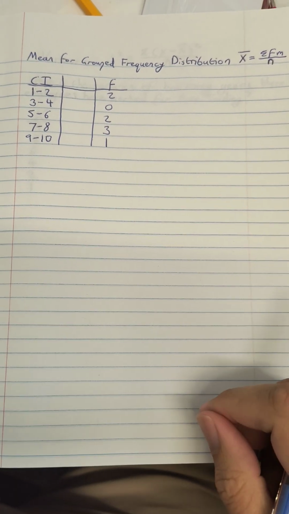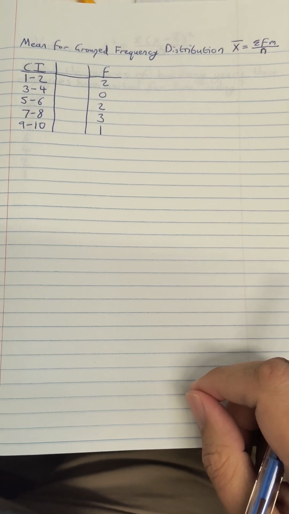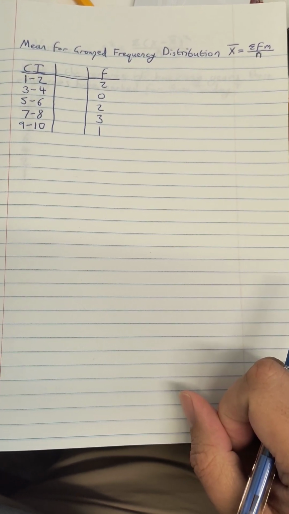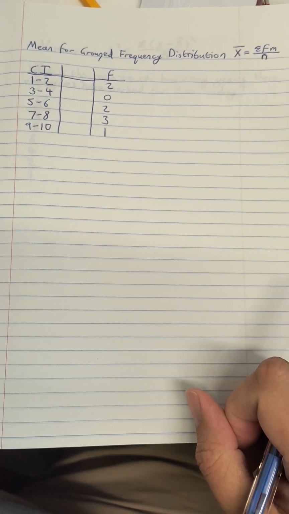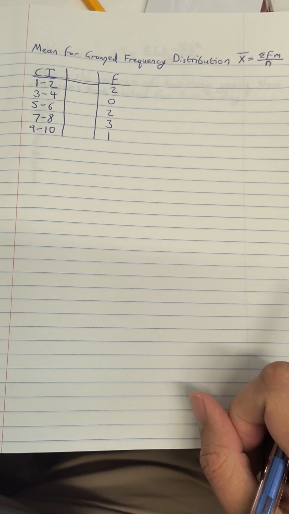Hello and welcome back to Statistics with Dr. David Bug. We're going to look at a second example for a mean for a grouped frequency distribution where our mean formula is equal to the sum of Fm over n, the total number of cases.